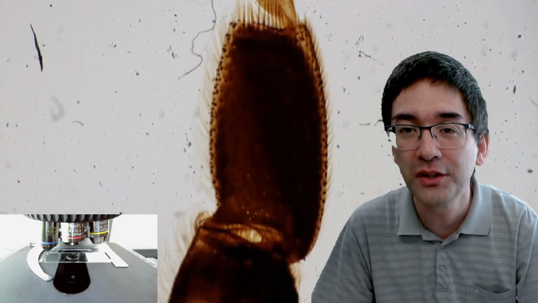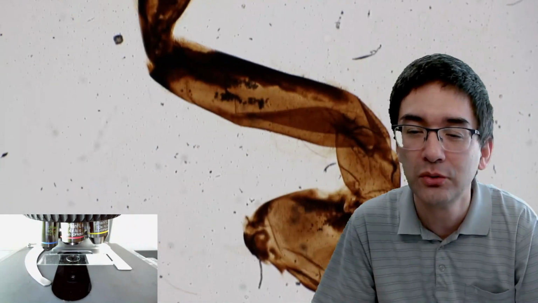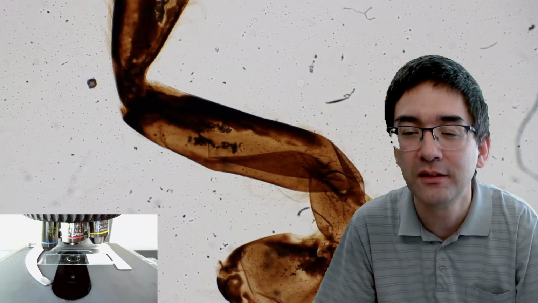And arthropod means jointed legs. So you can see all of those. That's, for example, a joint. And then there are muscles inside the exoskeleton that pull on the exoskeleton, and that's why it's able to move. So that's an example of an insect leg, of a honeybee. One of the 6 legs that a honeybee has.